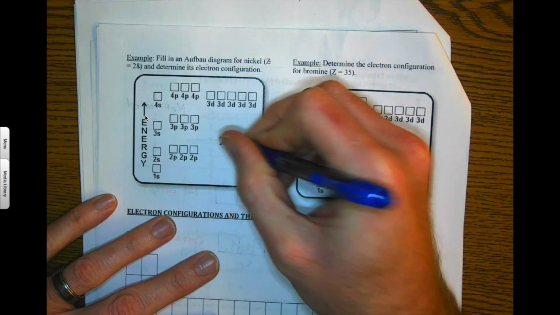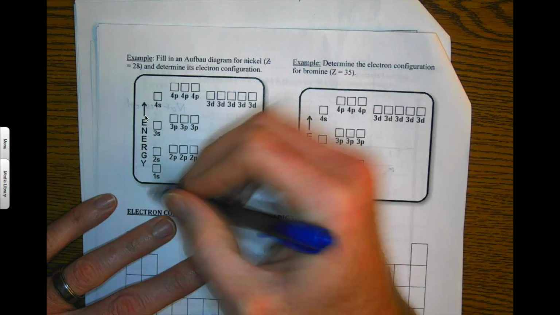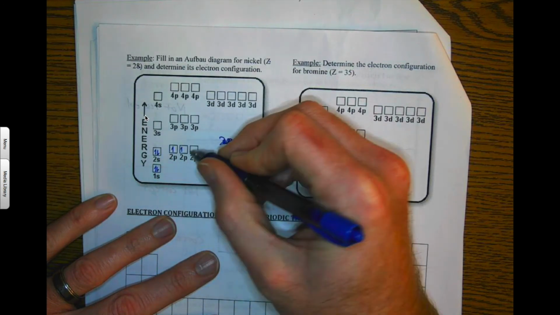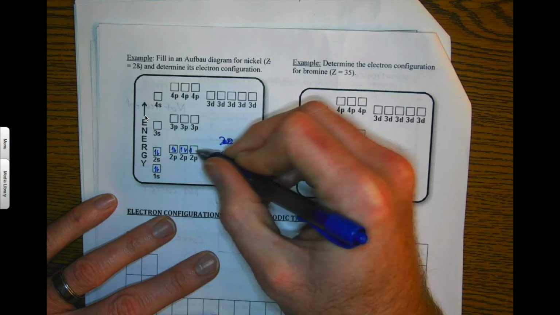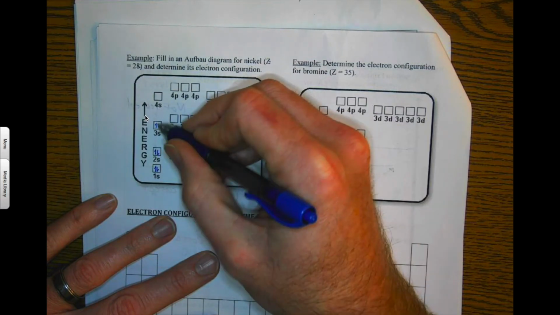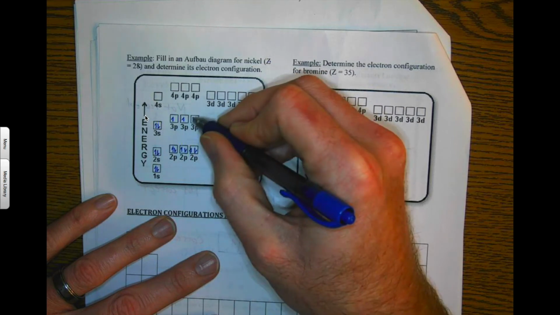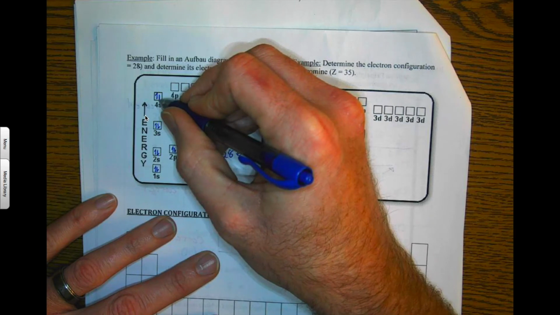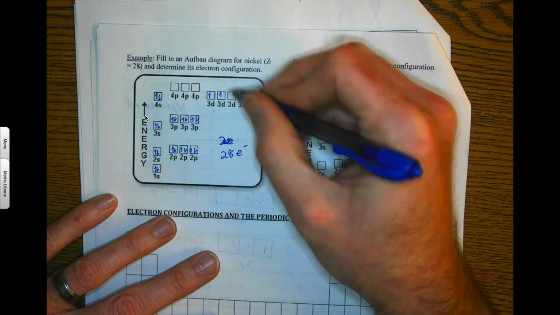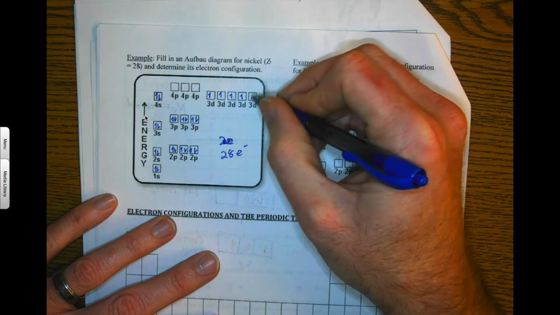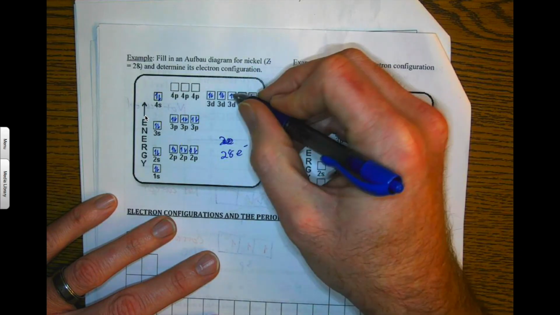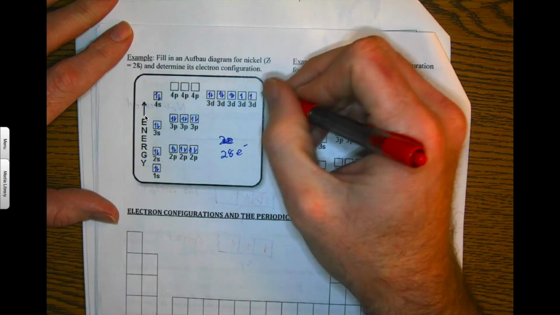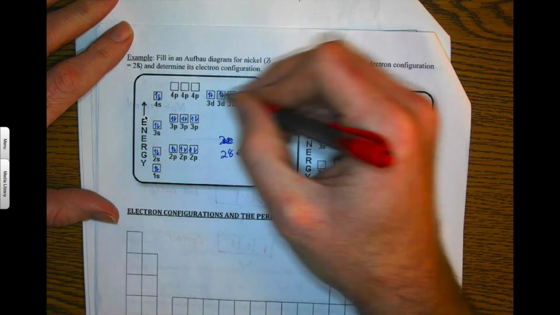Ooh, 28 electrons. So I'm going to place 1, 2, 3, 4, 5, 6, 7, 8, 9, 10, 11, 12, 13, 14, 15, 16, 17, 18, 19, 20, 21, 22, 23, 24, 25, 26, 27, 28. Boom. 28. So we would have 2 unfilled, 2 half filled, and then 3 totally filled.